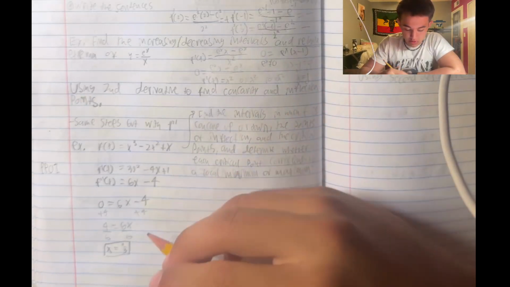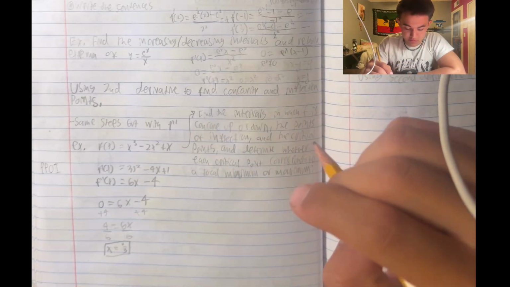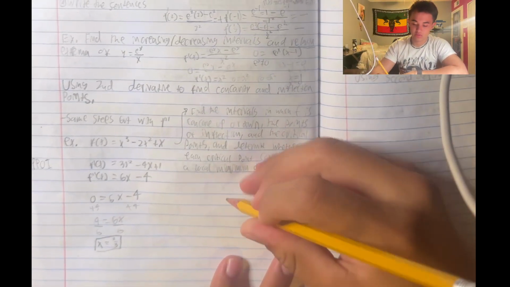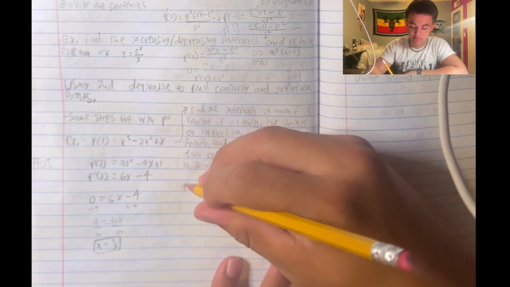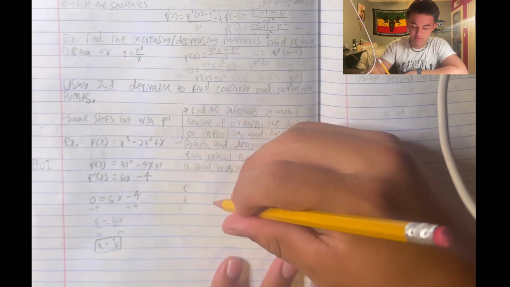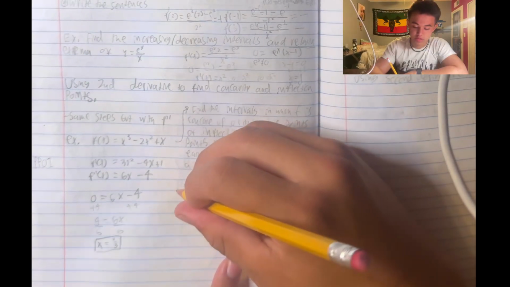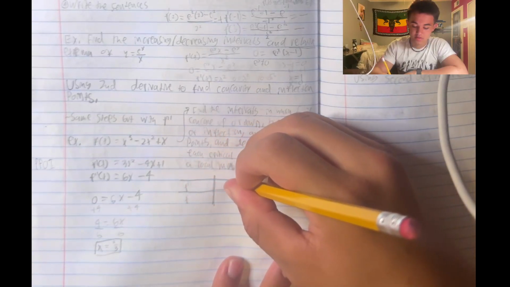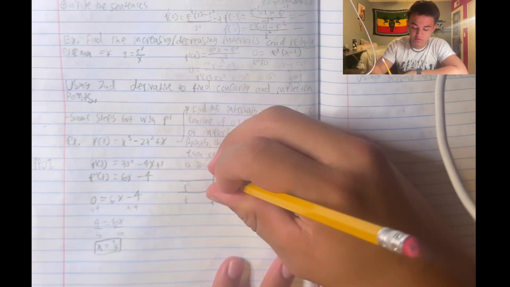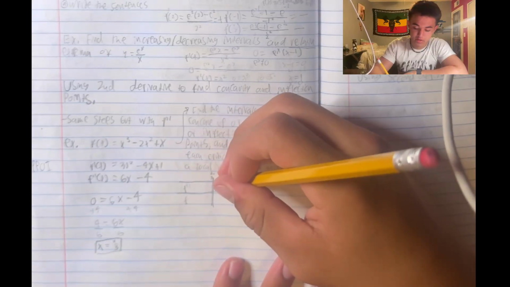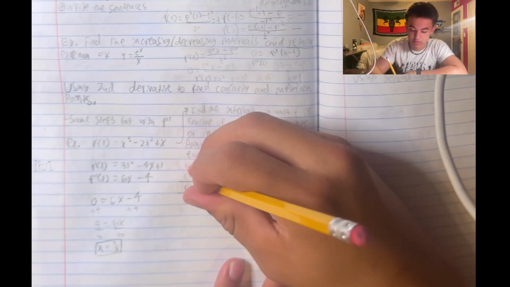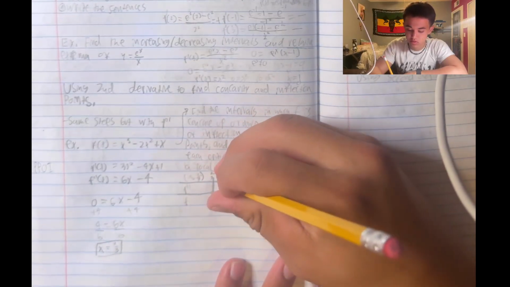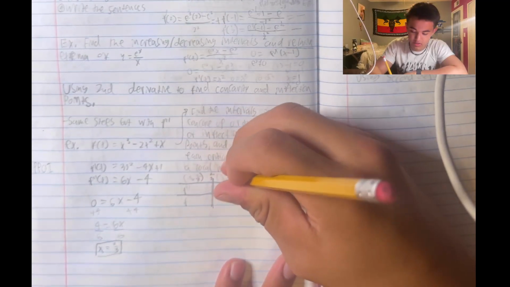So that's a possible point of inflection. And now what we can do is we can put it into the table. The f double prime, we got f, and we got 2/3, so negative infinity to 2/3, and 2/3 to infinity.